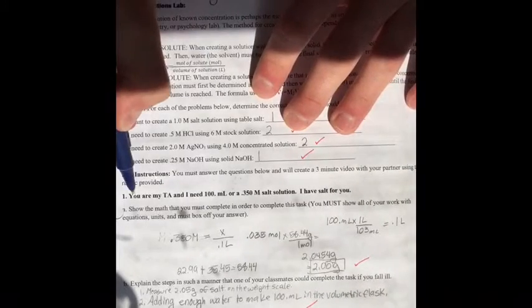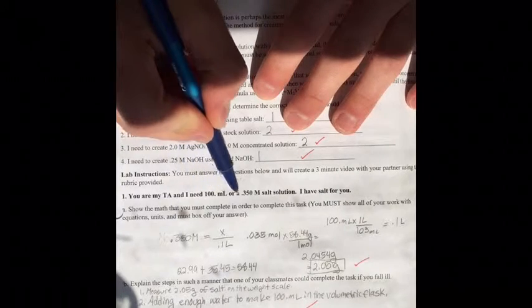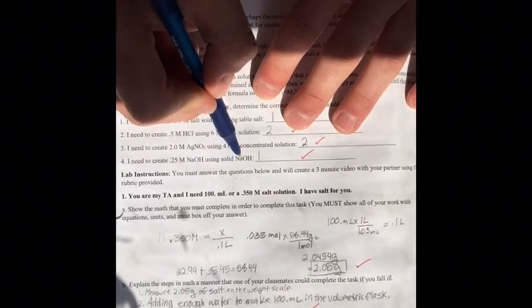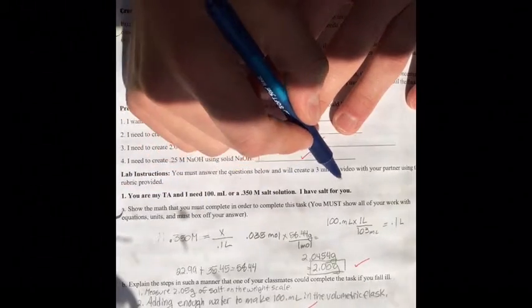The necessary steps to complete number 1 of the lab is you must measure 2.5 grams of salt on the weight scale, and then add enough water to make 100 milliliters in the volumetric flask. So number 1 says, you are my TA and I need 100 milliliters of 0.350 M molar salt solution, and I have salt for you.